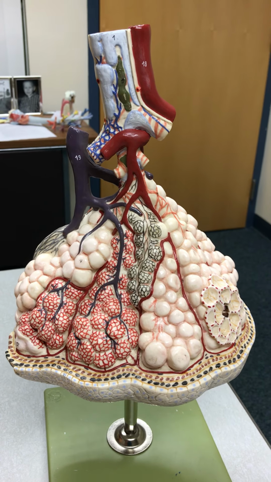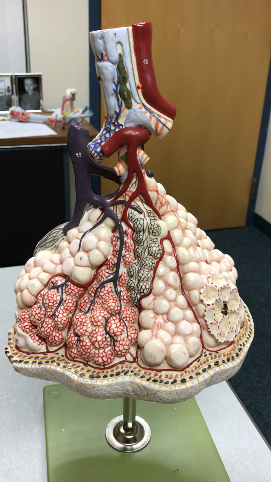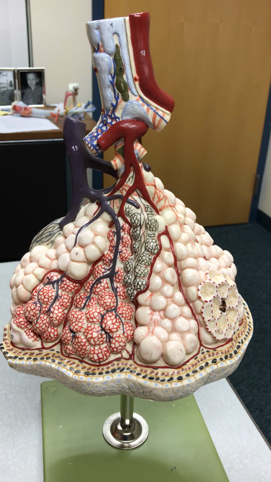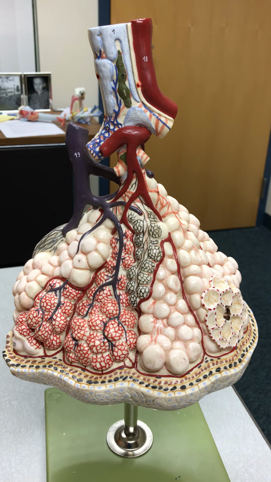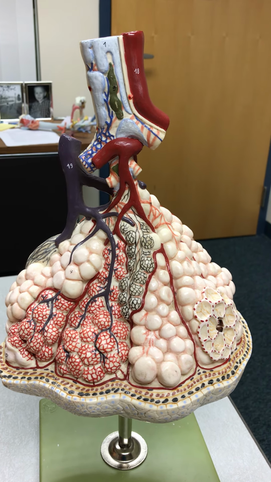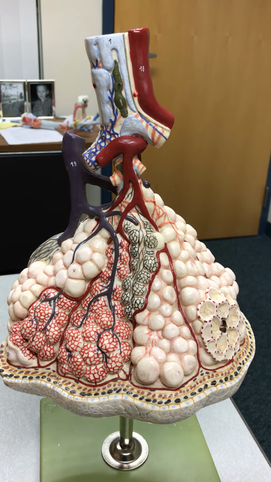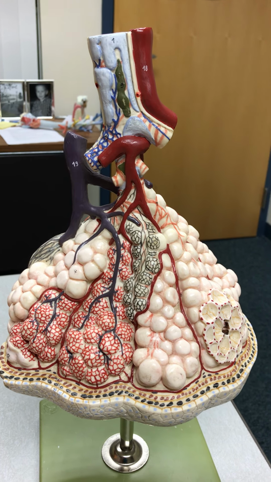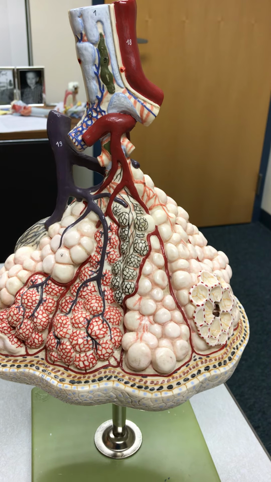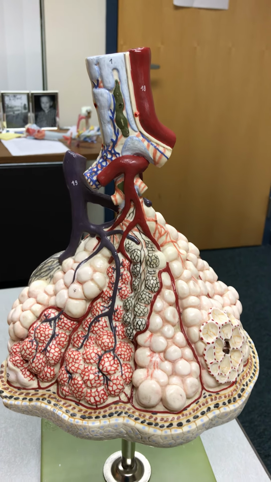Hey ladies and gents, what we're looking at now is a model of the respiratory zone of the lungs. So that's going to include things like smaller bronchi, respiratory bronchioles, terminal bronchioles, alveolar ducts, alveoli, alveolar sacs, things like that. So let's go over the important anatomy.